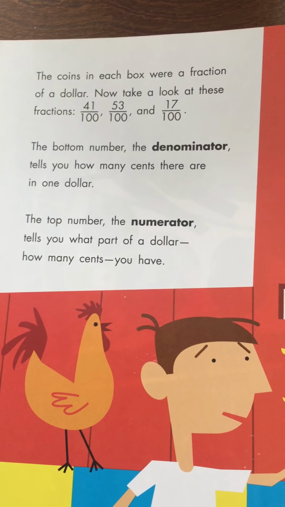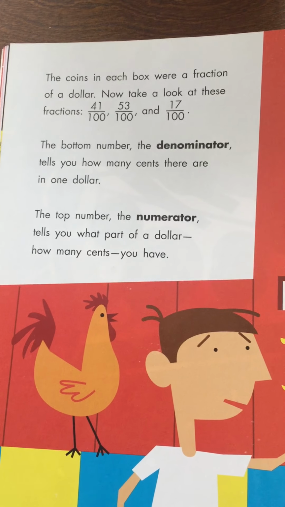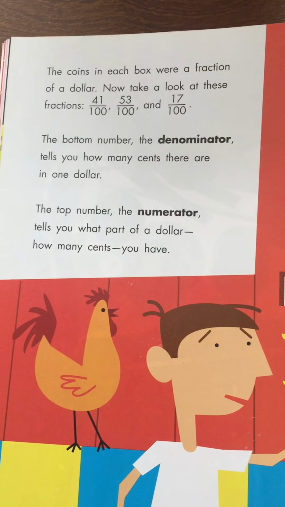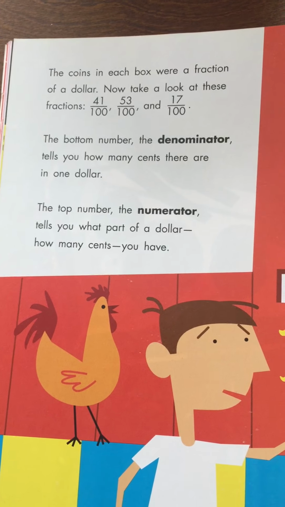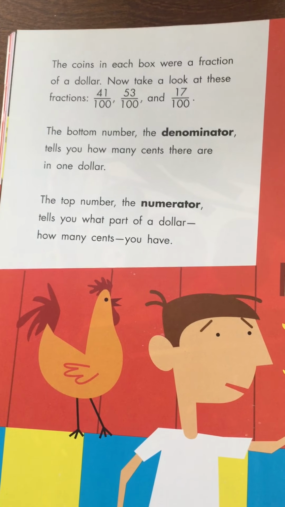The coins in each box were a fraction of a dollar. Now take a look at these fractions. 41 over 100, 53 over 100, and 17 over 100. The bottom number is the denominator. It tells you how many cents there are in $1. The top number, the numerator, tells you what part of a dollar, how many cents, you have.